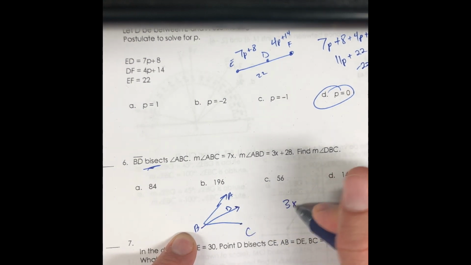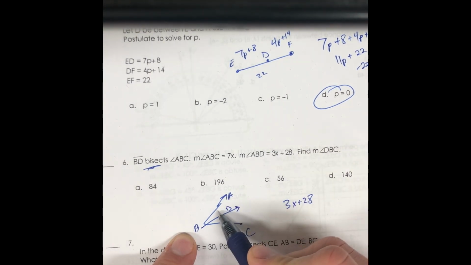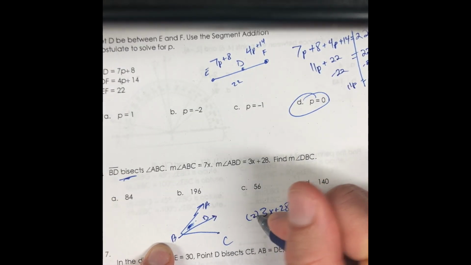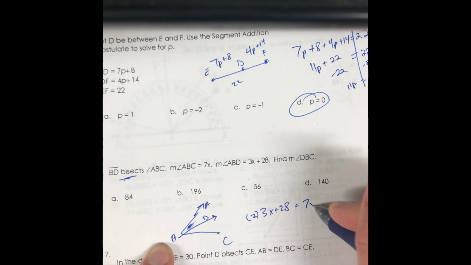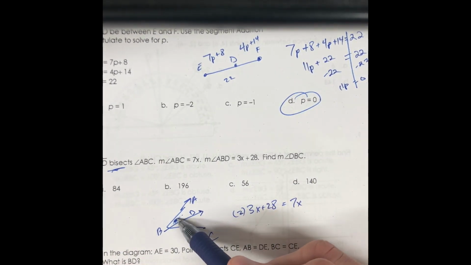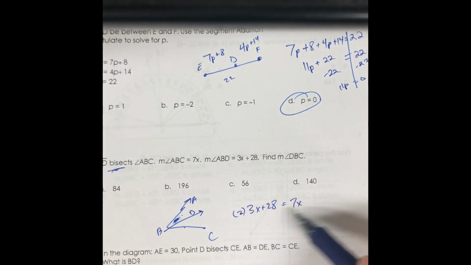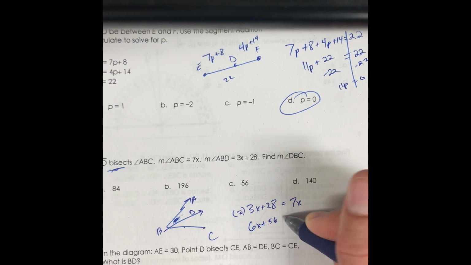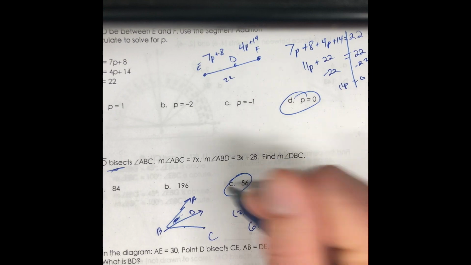So 3x plus 28 is this right here, and the whole thing is 7x, so it's twice this equals 7x. They give you this one angle, and these two angles are equal, so if you double this angle, then you get the whole thing. The whole thing is 7x. So it's 6x plus 56, and then x is equal to 56.